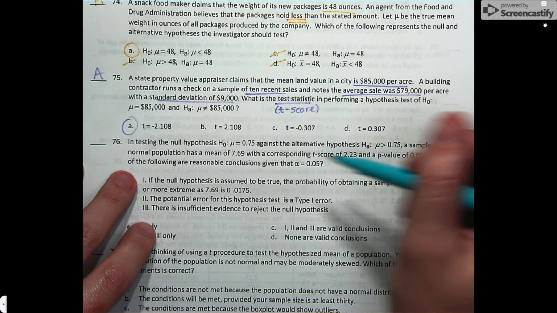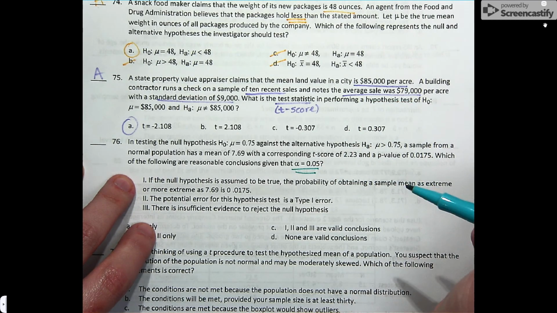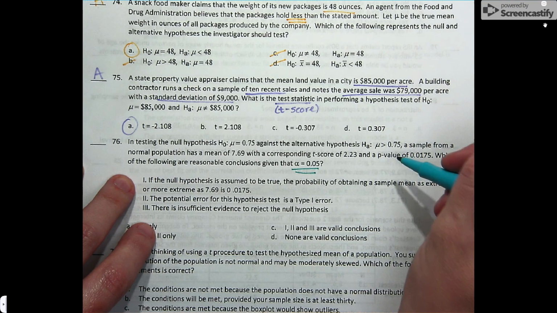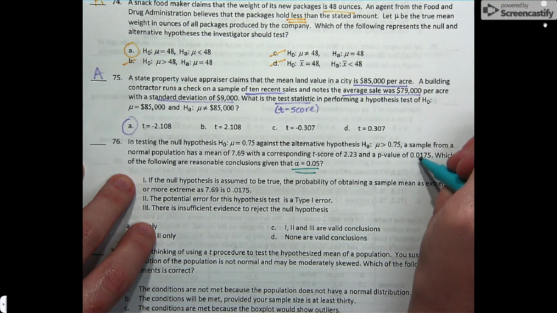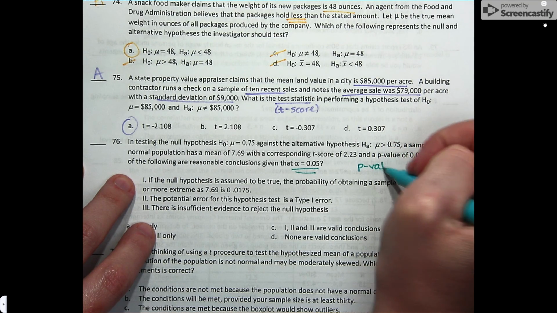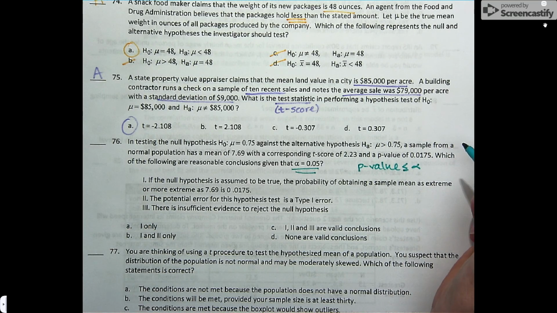Which of the following are a reasonable conclusion given that we're testing at our level of significance of 0.05? They've pretty much done all the work for us here. We just have to compare the p-value to alpha and talk about our conclusion. So my p-value of 0.0175 is less than or equal to my level of significance of 0.05.